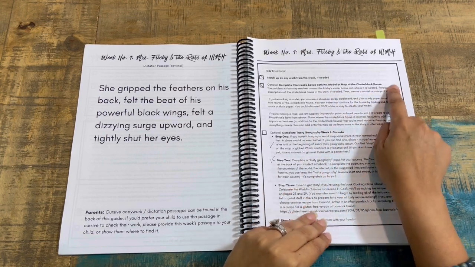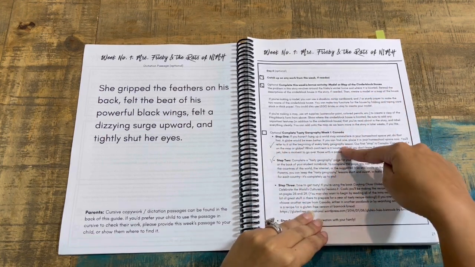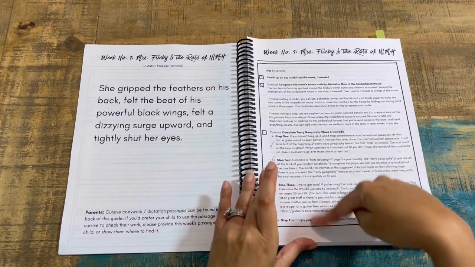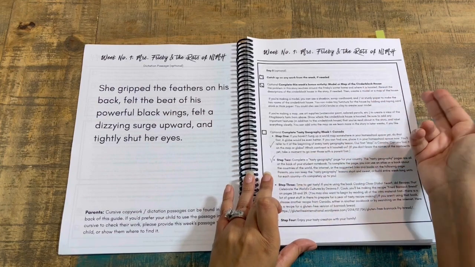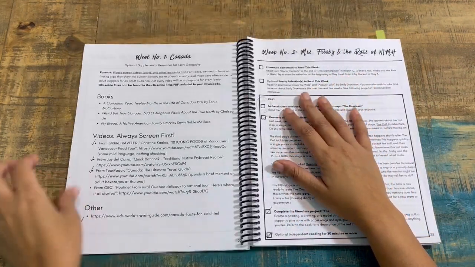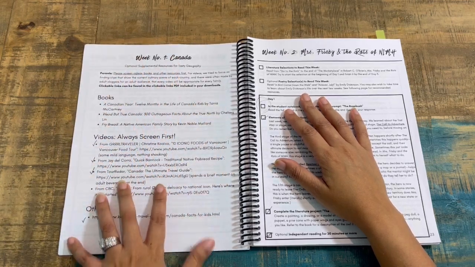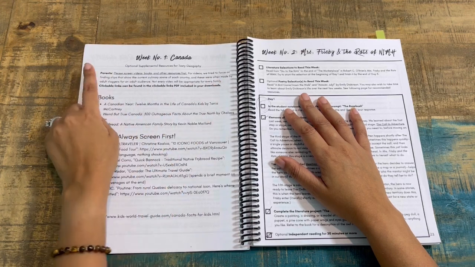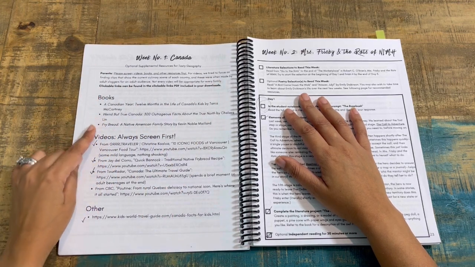the cinder block house. Optional, complete Tasty Geography this week, like this week is Canada. And then you have all these different options and videos and books that you can add, that are all listed up front. So here is what that would look like on here. So week 1, Canada, optional supplemental resources for Tasty Geography. Then you have the books, the videos.